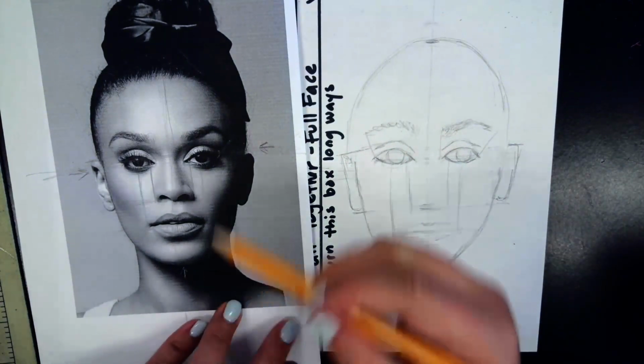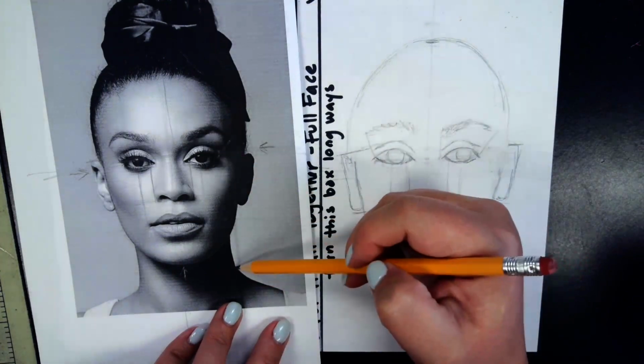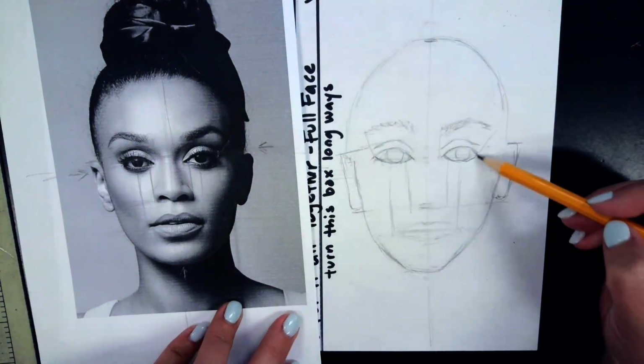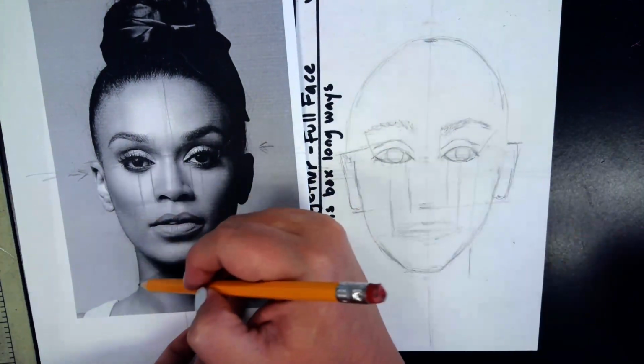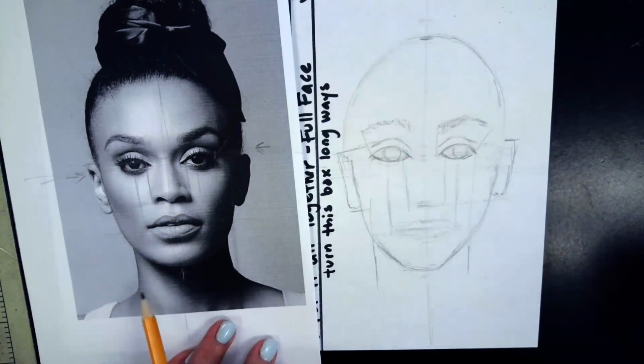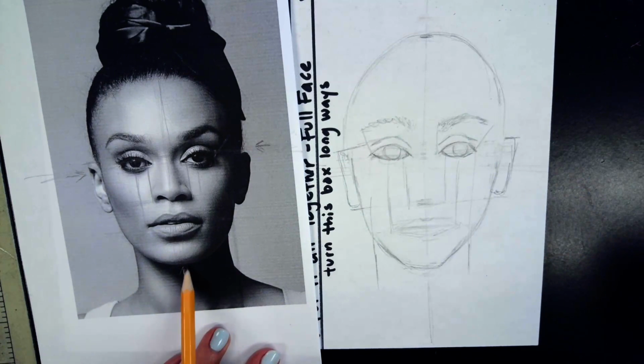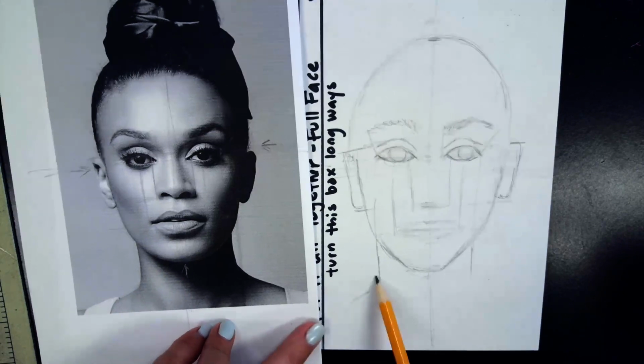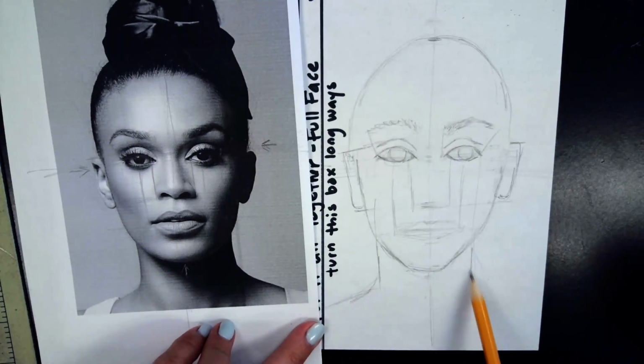All right, now we need to look at the neck. If we look at the neck and we pull it straight up, it's even with the corner of that eye. The neck straight up, even with the eye. And then we look at how much space is between the chin and where the neck changes to shoulder. And we want that same amount of space as well. And so we have to look at where that is.